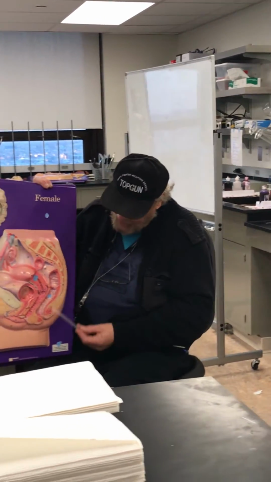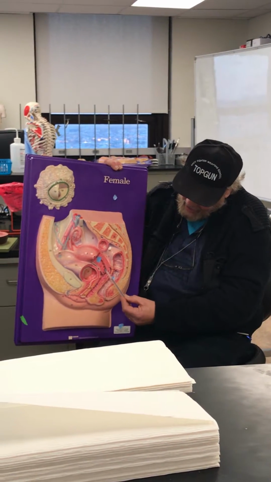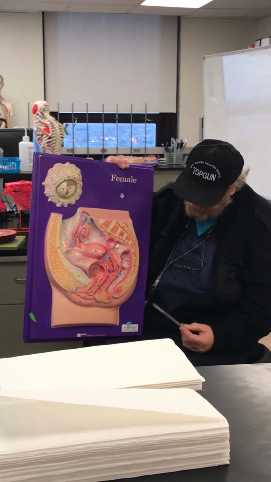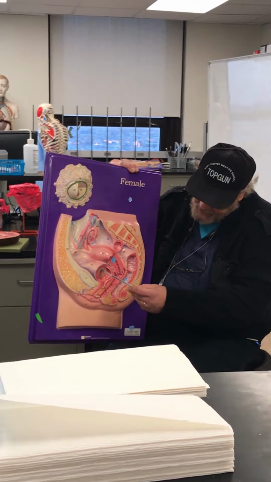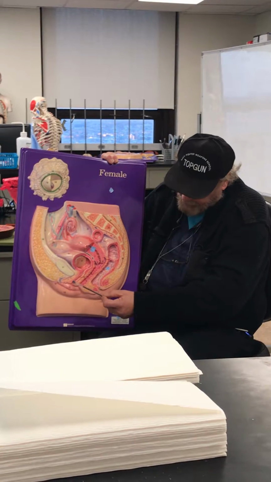And then below the cervix and the external os would be the vaginal canal. This is the urinary bladder. This is the female urethra.